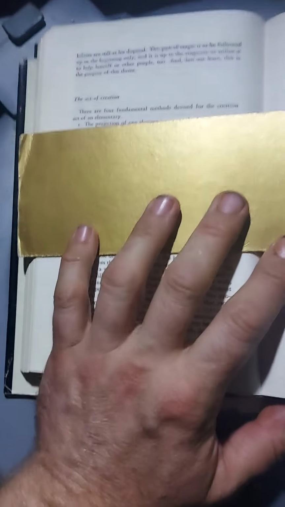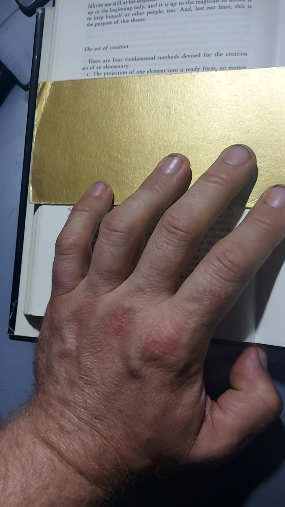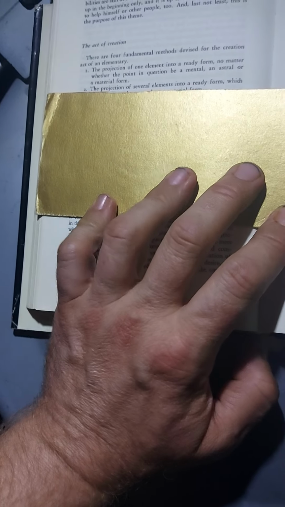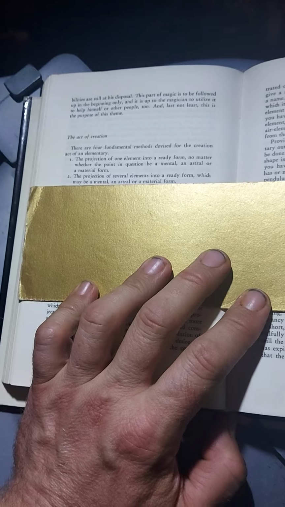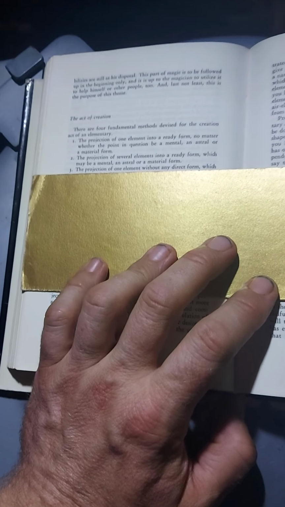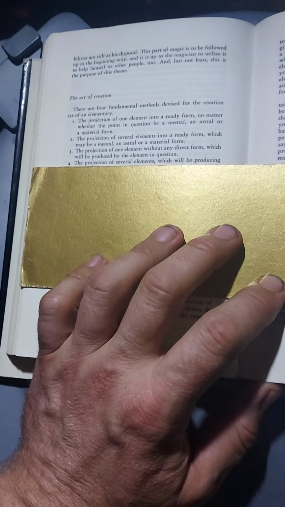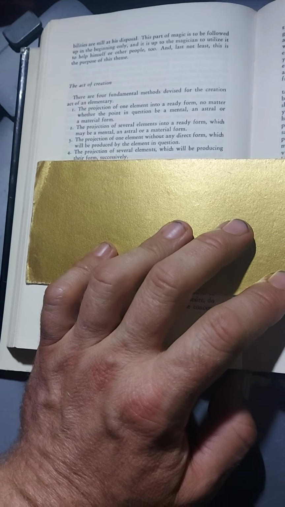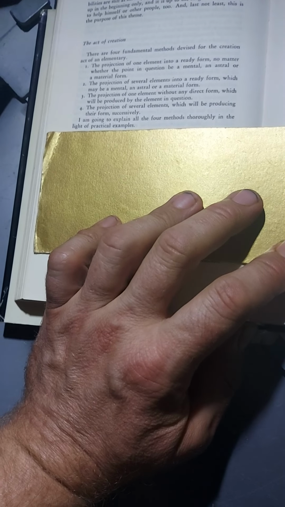The act of creation. There are four fundamental methods devised for the creation act of an elementary. 1. The projection of one element into a ready form, no matter whether the point in question be a mental, an astral, or a material form. 2. The projection of several elements into a ready form, which may be a mental, an astral, or a material form. 3. The projection of one element without any direct form, which will be produced by the element in question. 4. The projection of several elements which will be producing their form successively. I am going to explain all the four methods thoroughly in the light of practical examples.